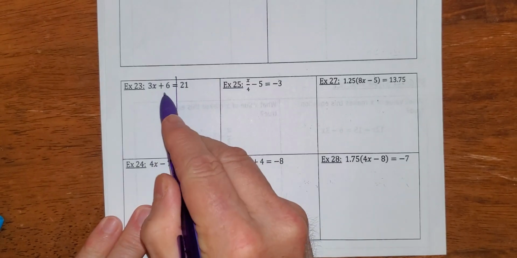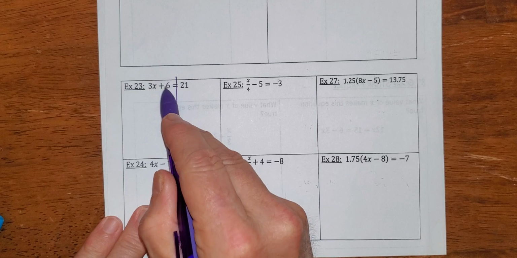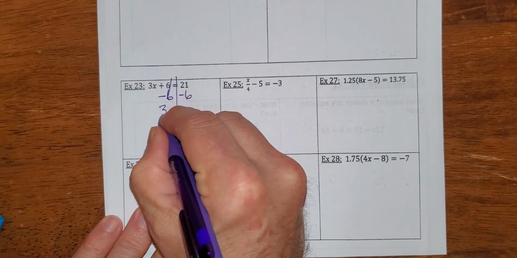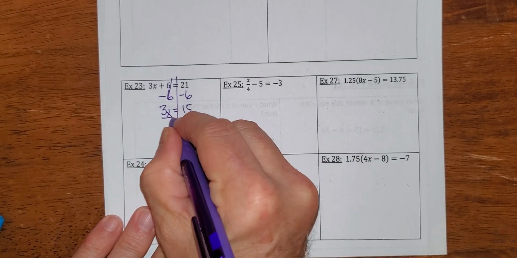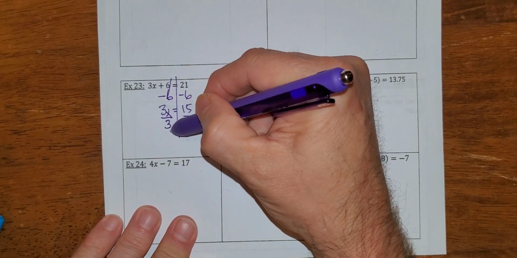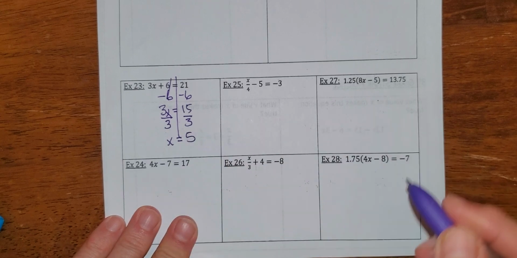So I've got to get rid of the 6. He's all by himself. We're trying to get x by itself, so we've got to get rid of the 6 and the 3. So we subtract 6 from both sides, and we've got 3x is equal to 15, and then whenever it's beside it like that, you divide by the same number, that's on top. Why? Because 3 over 3 is 1, so x is equal to 5.